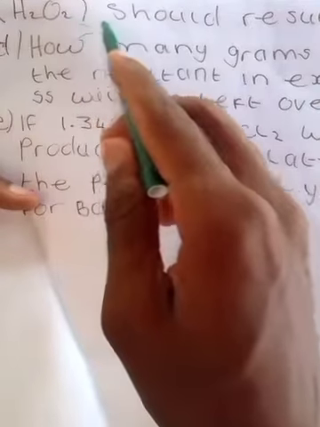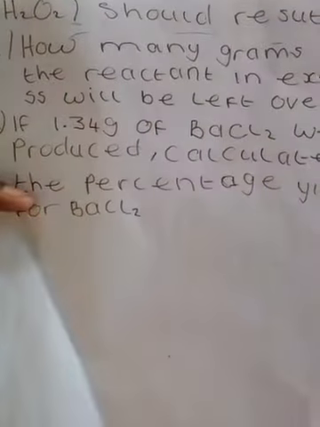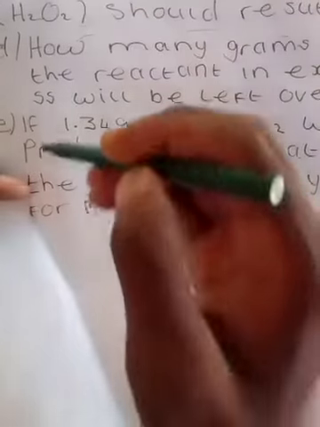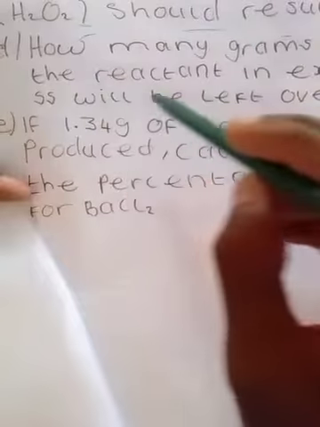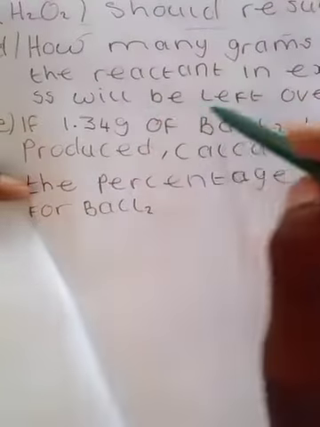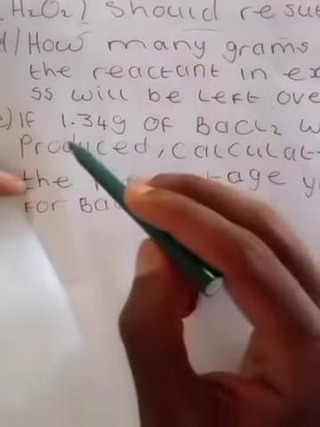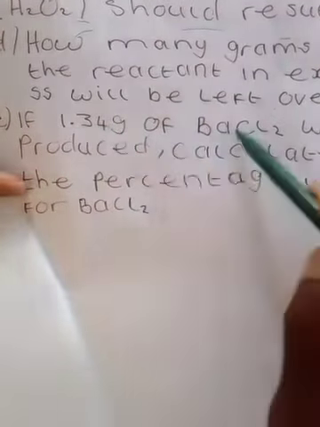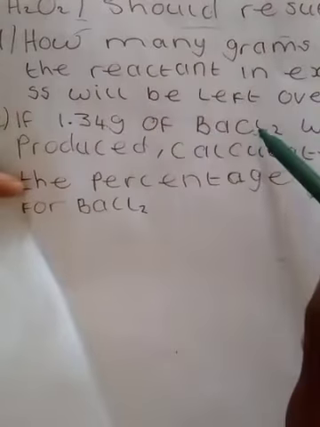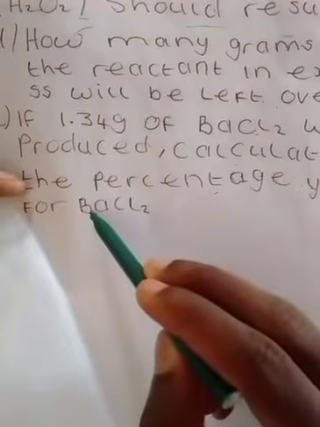Okay, so they want you to find this mass, and question D is saying how many grams of the reactant in excess will be left over. And the last question is saying that if 1.34 grams of barium chloride were produced, calculate the percentage yield for barium chloride. So let's first go back to the equation, we analyze it.